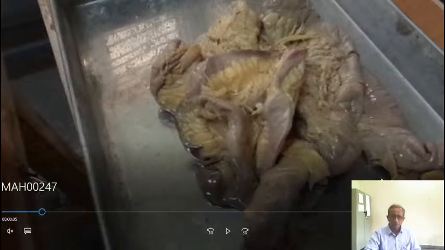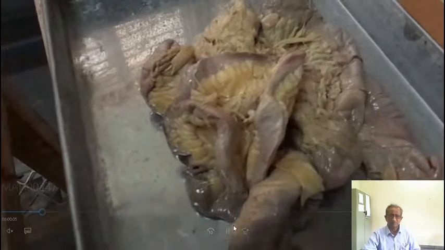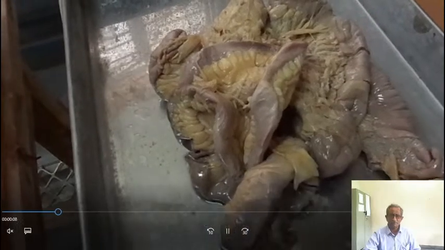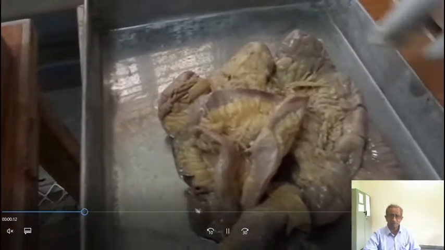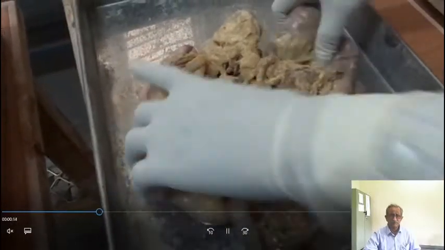Now, large intestine, you have to first keep it in anatomical position. See now, I am separating these coils and trying to keep it in anatomical position.